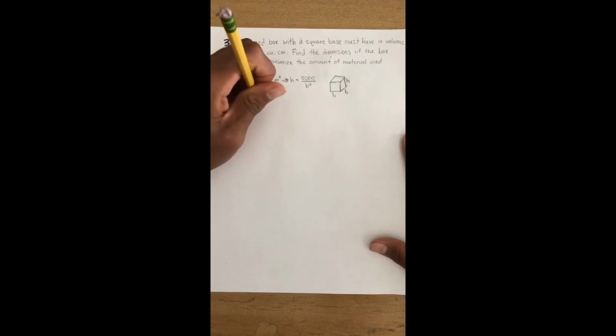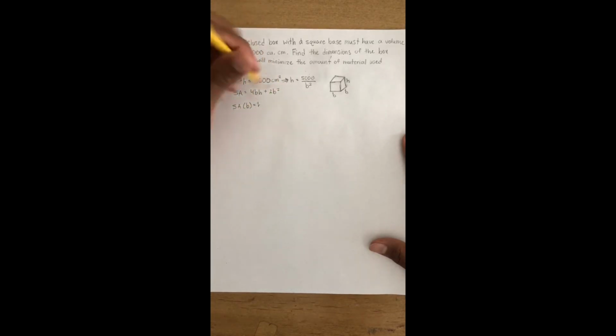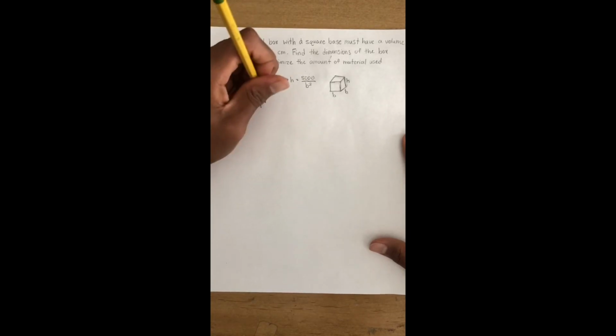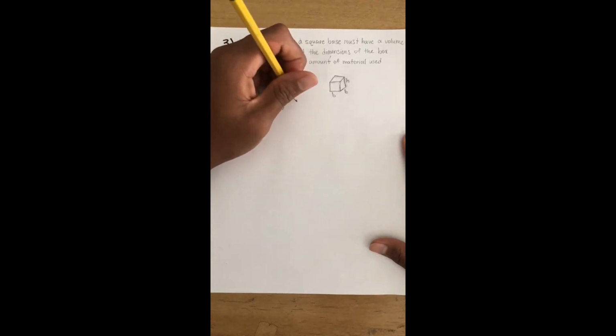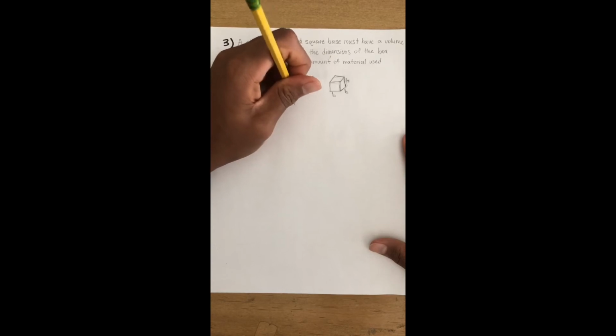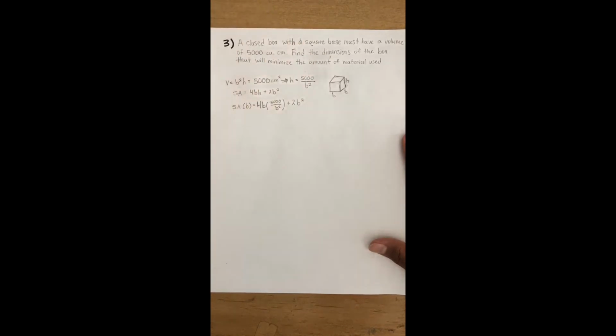And now we're putting the surface area in terms of b, and Harrison is just taking the h equation that we derived from the volume and sticking it into the surface area equation, so we have one variable in that equation.